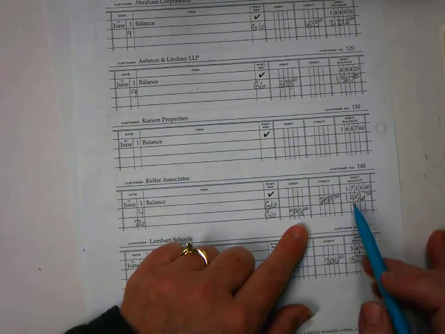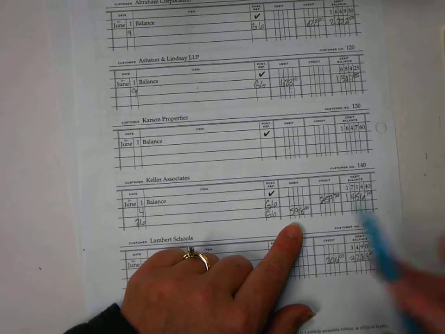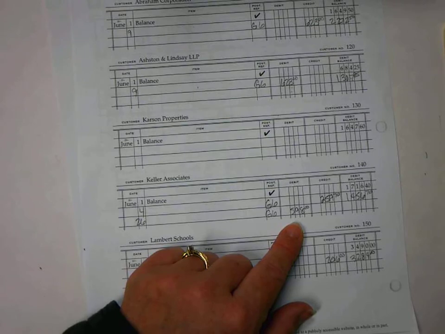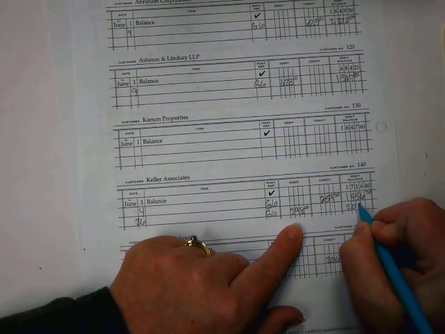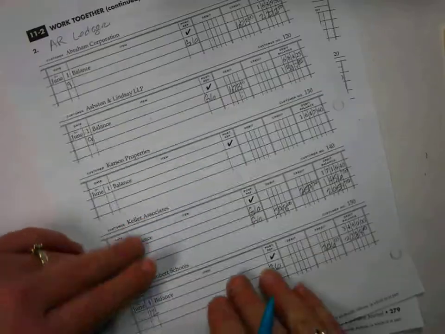Okay, so here's a debit, 56.70 plus 598, because they should have charged them and they didn't. Okay, 140.